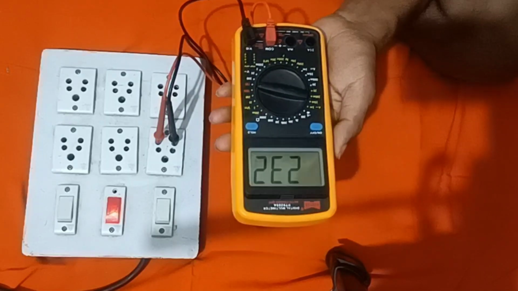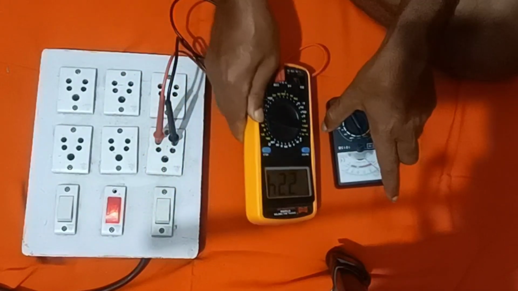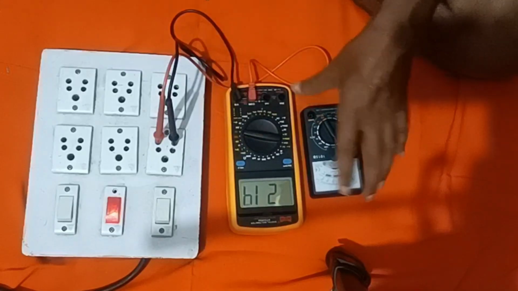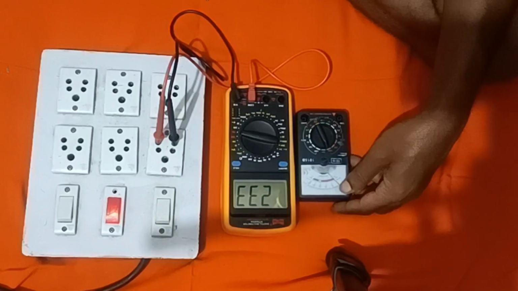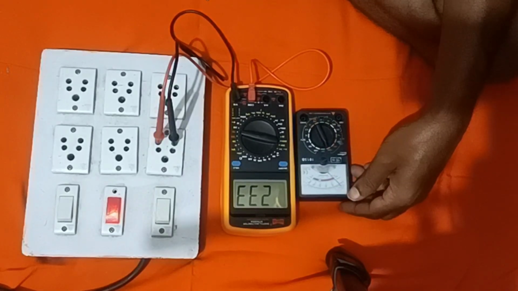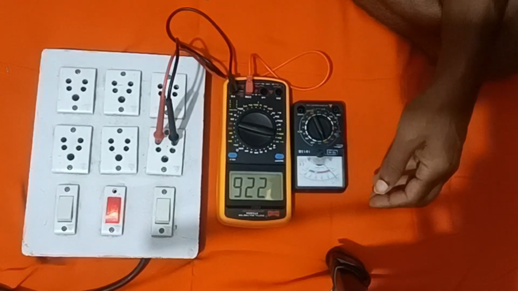So this is how we can use different types of multimeter to check voltages and other things like current, resistance, capacitance, transistors, and also continuity test using these types of multimeter.